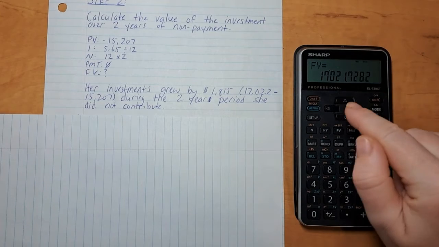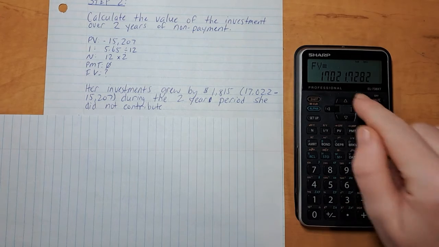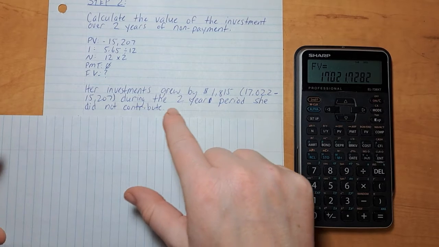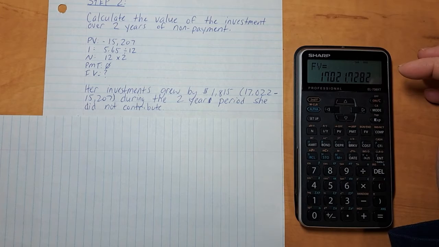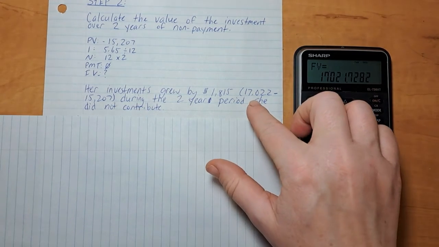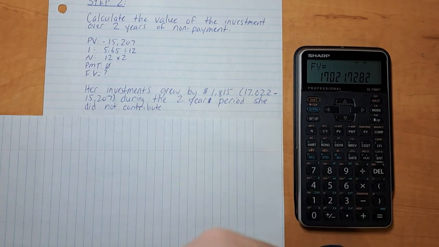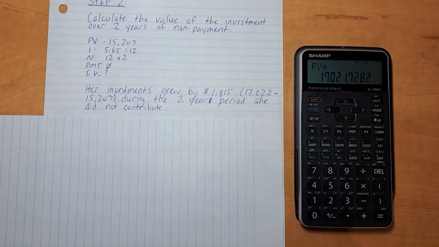So the future value of her investment is $17,021. Okay, or $22 because we rounded up. $17,022. So her investment grew by $1,815 because you subtract the 15,207 of her present value from the current value, which is 17,022, which is what we just figured out. So during the 2-year period that she did not pay anything towards her investment, it grew by $1,815.